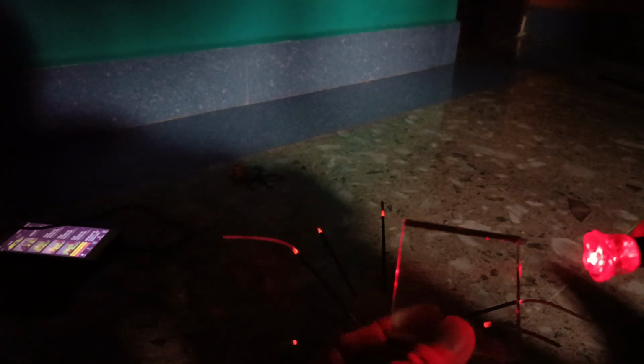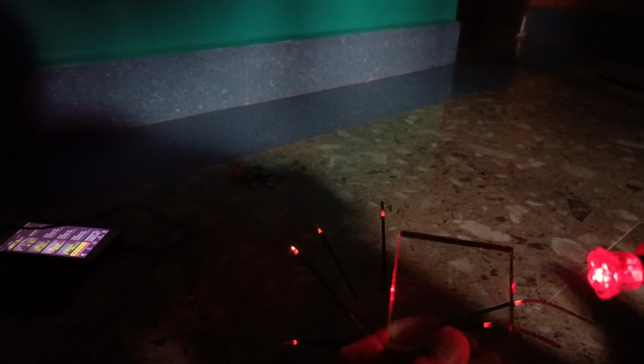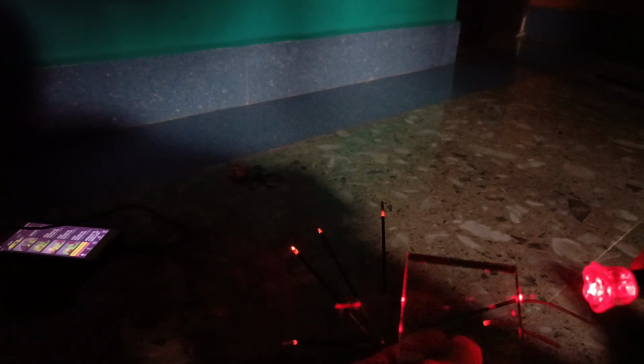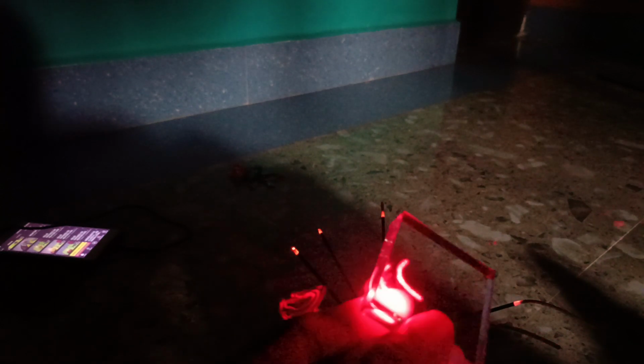You see that there is a bending of light and there is a lateral displacement in case of the glass slab. You see this one, and you can see the beautiful pattern also in the glass. This is the beautiful pattern you can see in the glass. In the glass slab, you can see the beautiful pattern formed in the glass slab. You see.